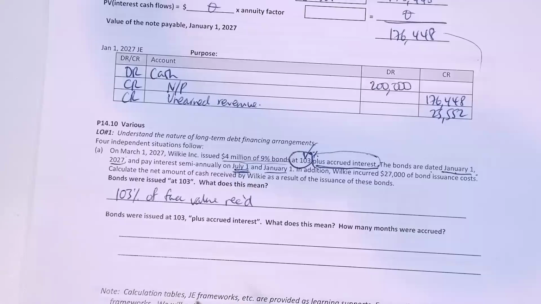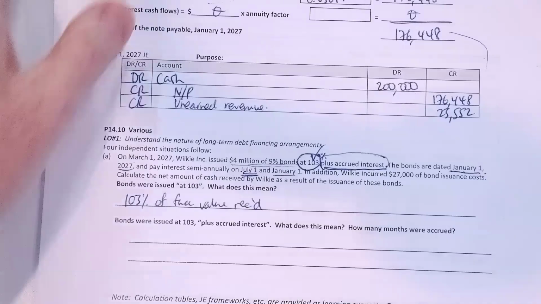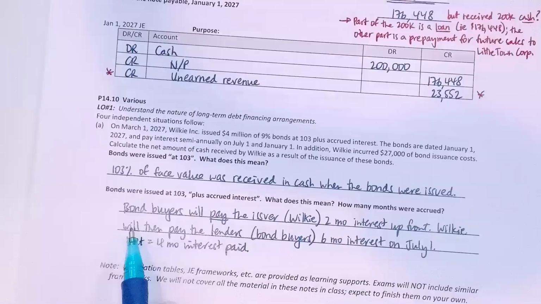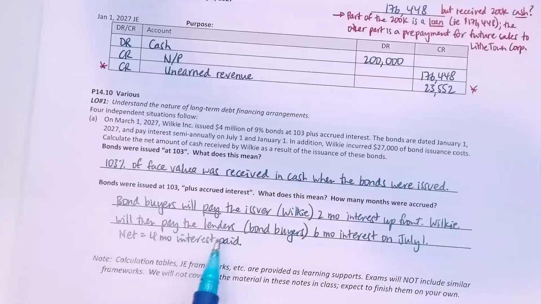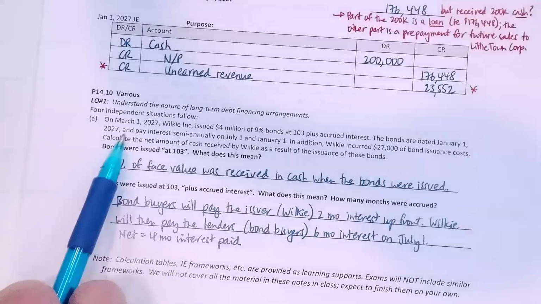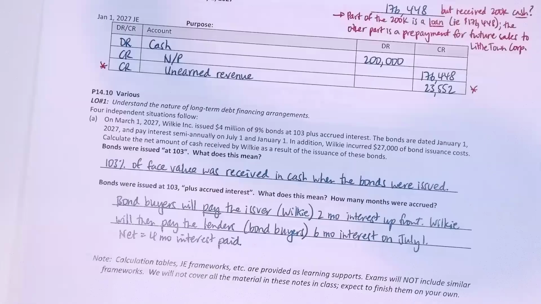I'm going to show you my solution so I don't have to write this all out. The bond buyers will actually pay Wilkie 2 months interest up front. Wilkie will then pay the lenders, who are the bond purchasers, 6 months interest on July 1st. Net, Wilkie paid 4 months of interest, which is what he should pay, because they only had use of the money for 4 months in that first interest period.